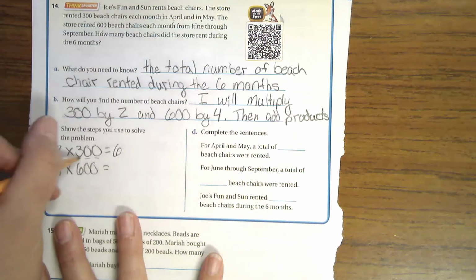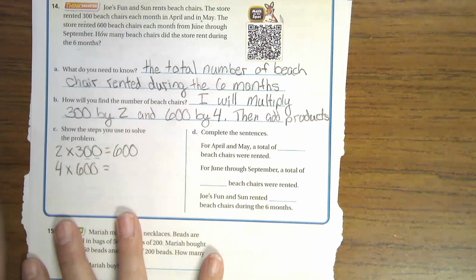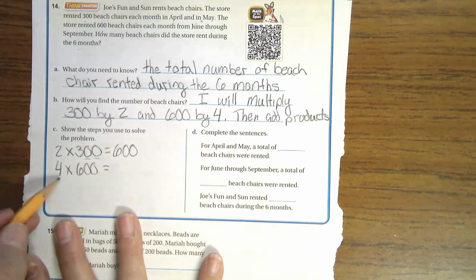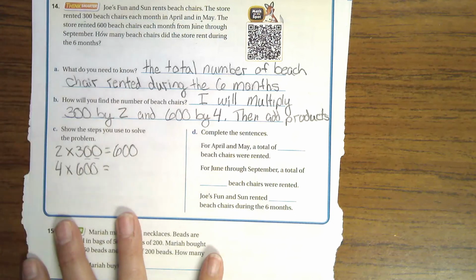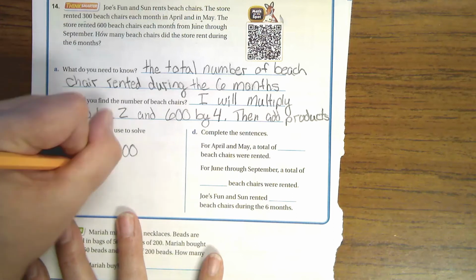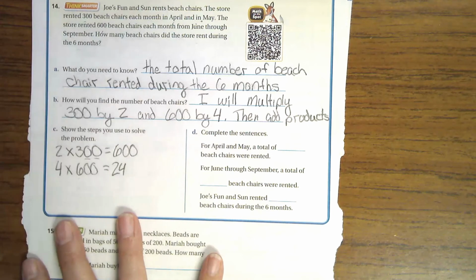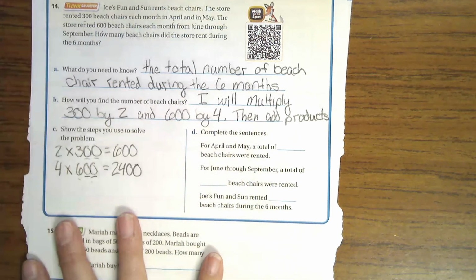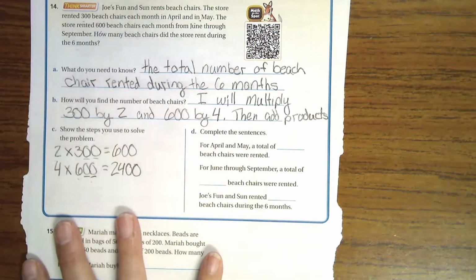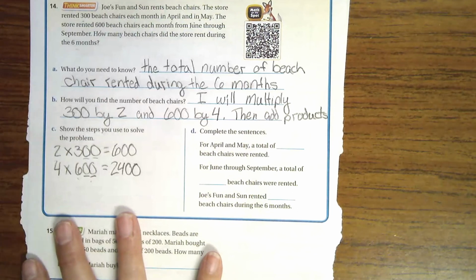So 2 times 300 is 600. 4 times 6 is, I'm pausing because I'm hoping you'll solve it on your own, 24. 1, 2, because it's 600 instead of 6. So 4 times 600, 1, 2, is 2,400. So now I have 600 and 2,400.